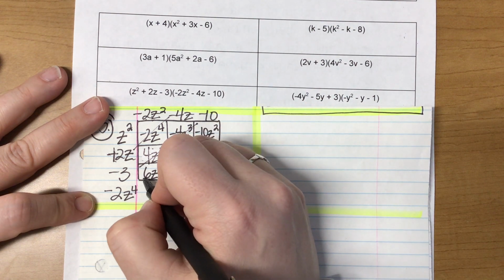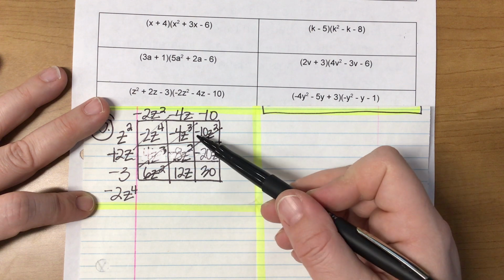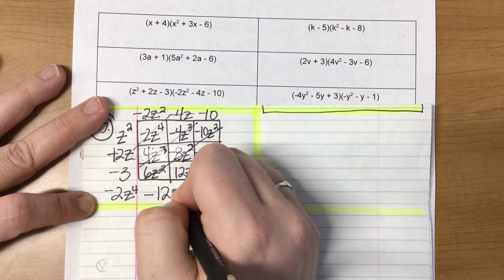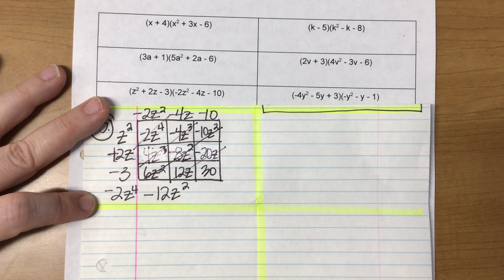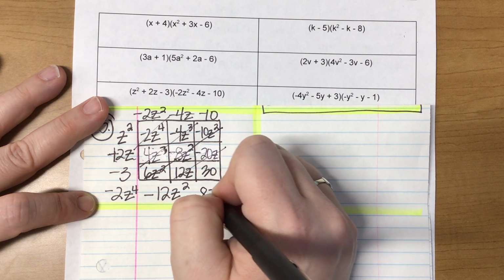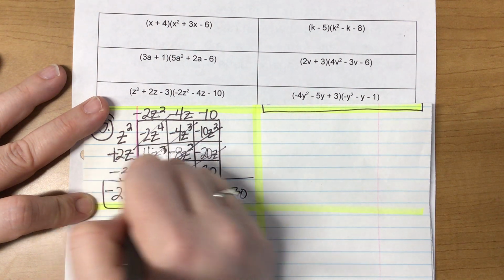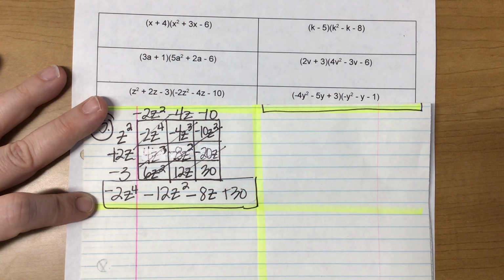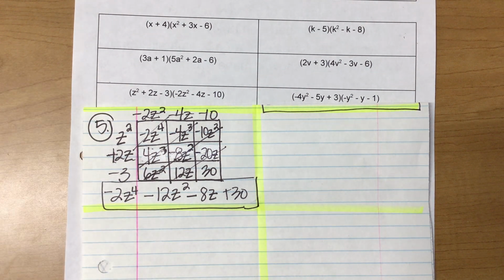No z to the third. 6 minus 8 is negative 2, minus 10 is negative 12z squared. 12 minus 20 is negative 8z plus 30. Right? It's hard to get in there. Once you get more than 6 terms, it's hard. 6 is about the limit.